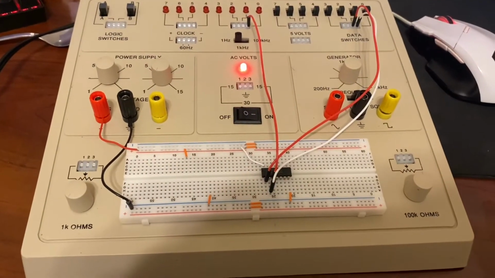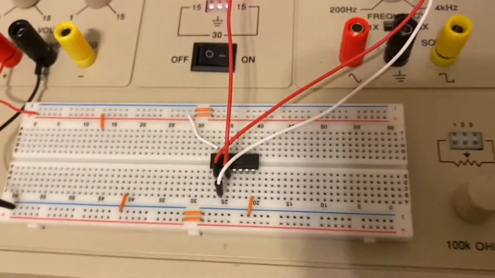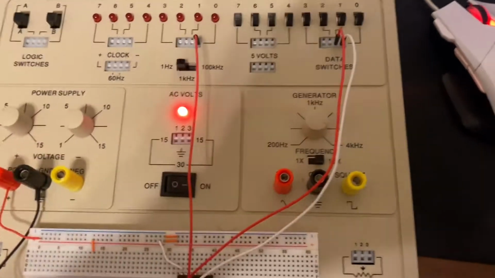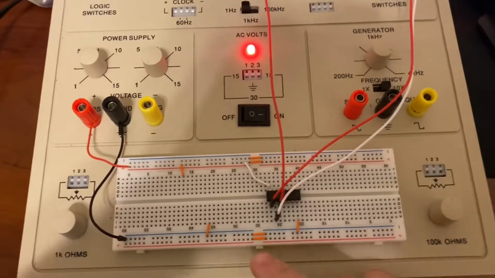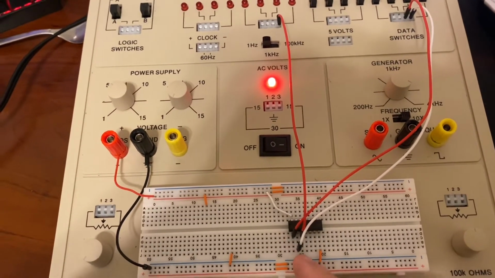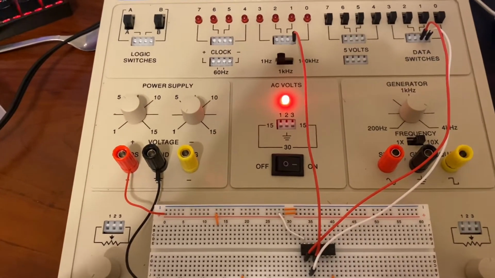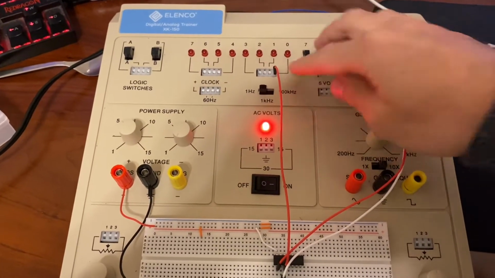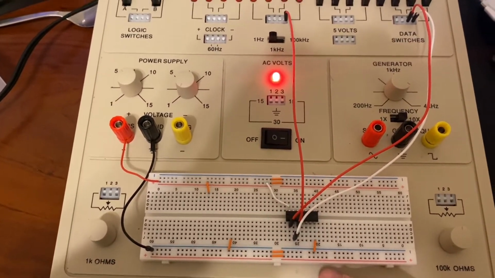So we begin with figure 4.1, where we have the XOR gate connected over here. Both switches 0 and 1 are connected to pins 1 and 2 on the red and white cables. Pin number 3 coming out of the XOR gate is then going to the LED. Everything is powered and grounded by the sides, top and bottom.